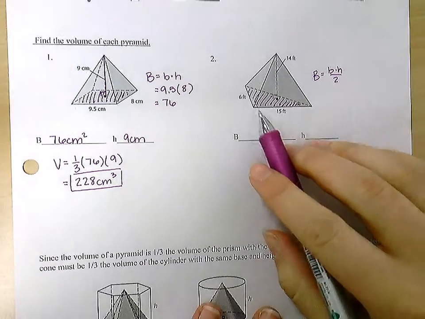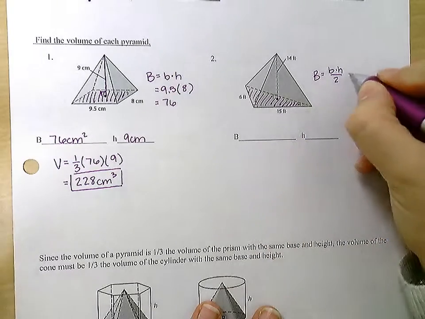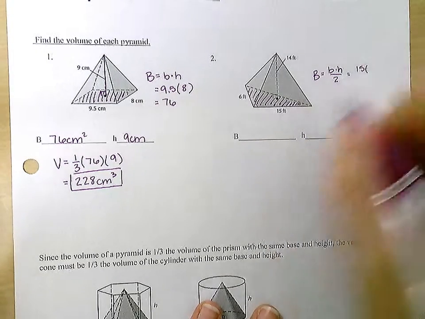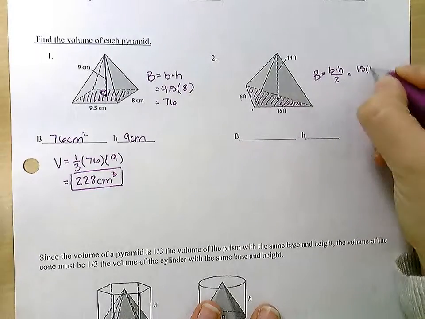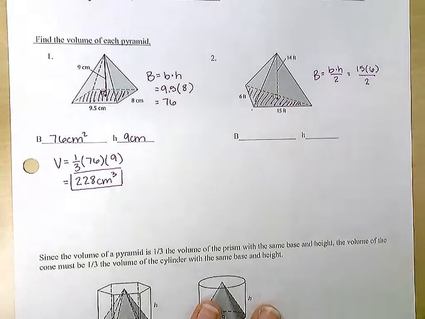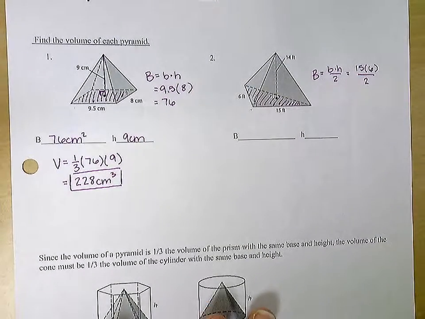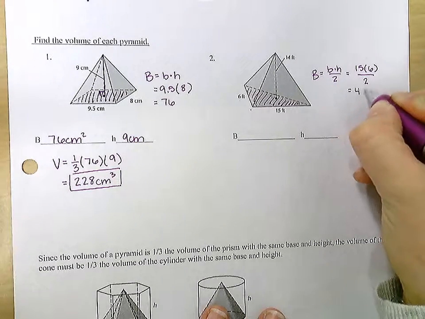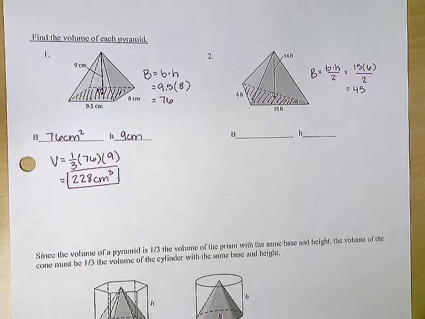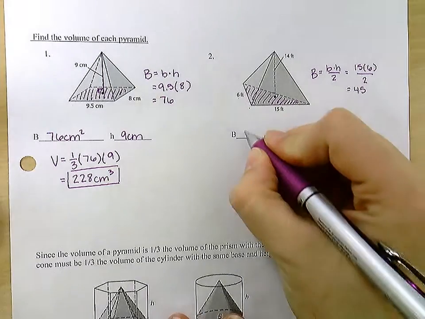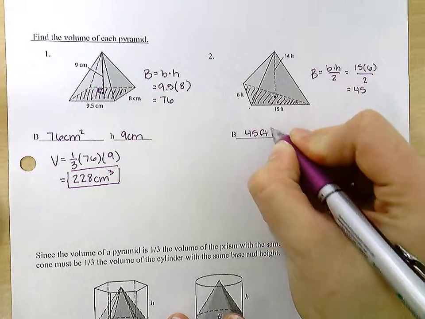Okay, the base of that triangle is 15, and the height of that triangle is 6. And we'll divide that by 2. Okay, and you should get that base area to be 45. Okay, so capital B is 45 feet squared.